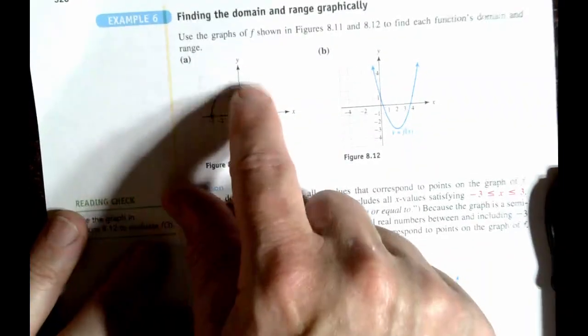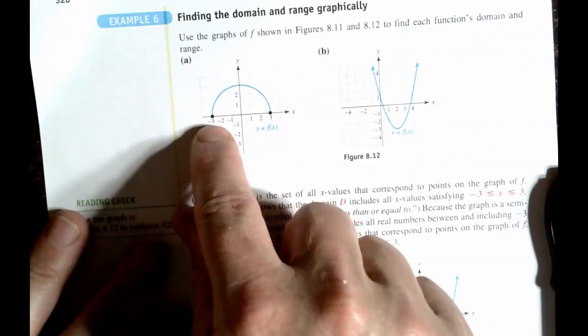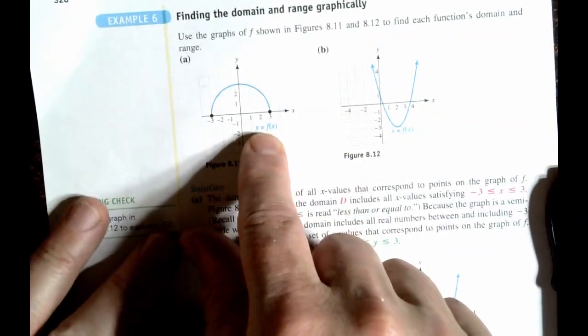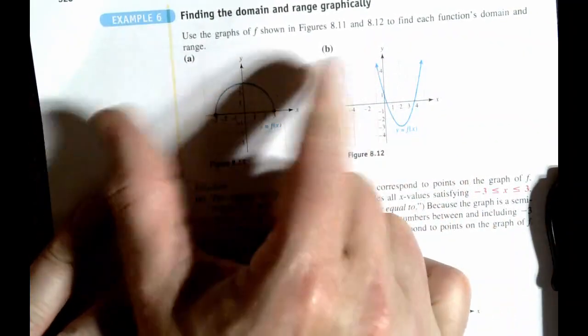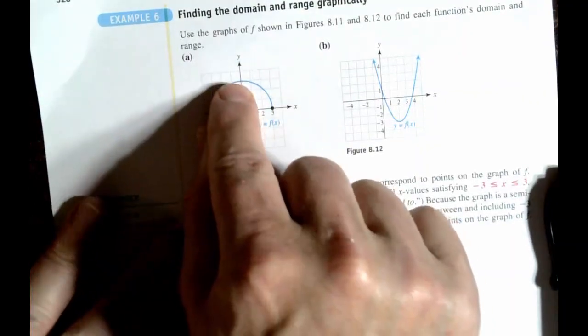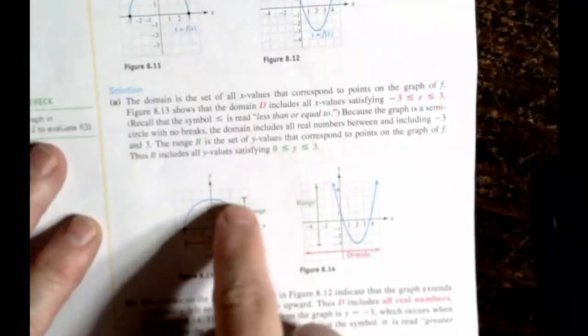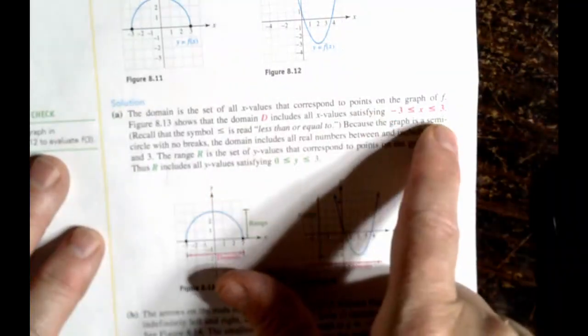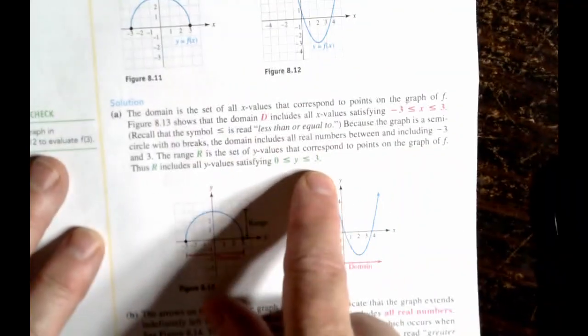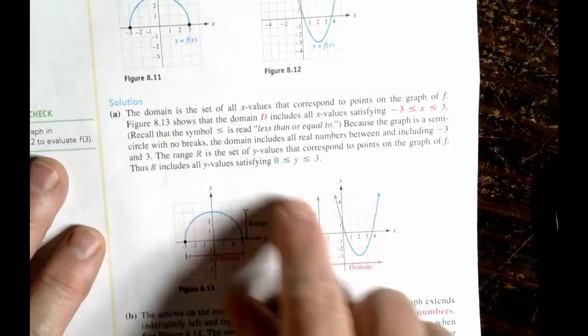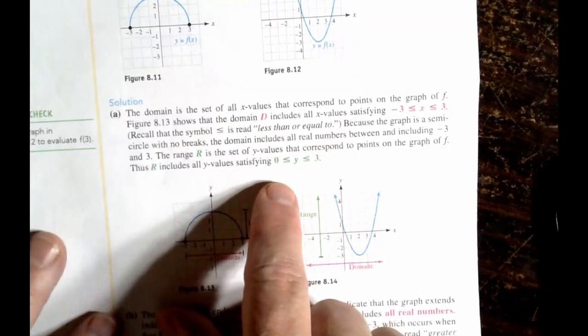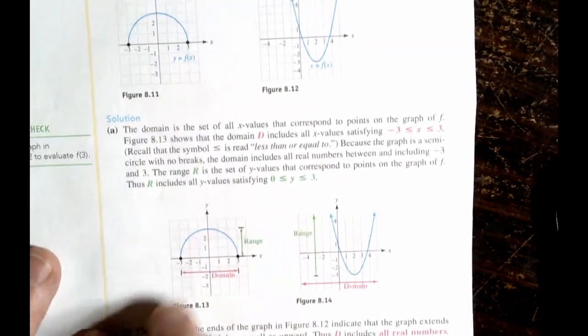So if all of this comes down, it will hit between -3 and +3. And now if you squish it onto the y-axis, it will hit from 0 up to 3. And so that's what your domain and range are. Your domain for A is -3 to 3, and your range is 0 to 3. Okay, so you can show it as an inequality, you can show it as an interval notation, either way.